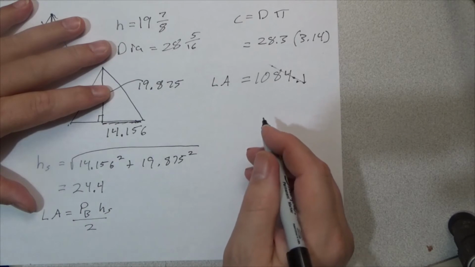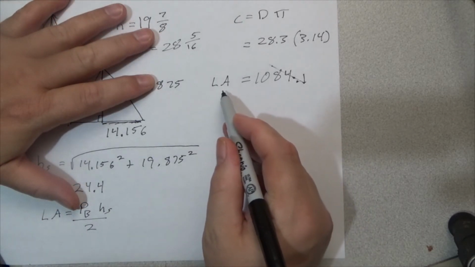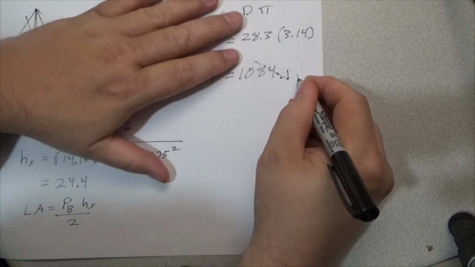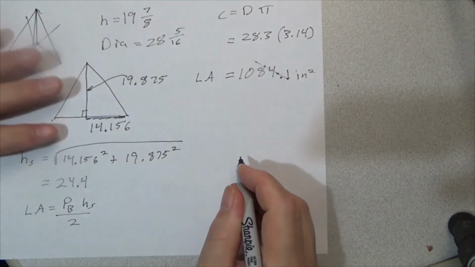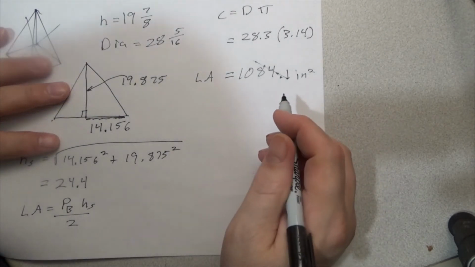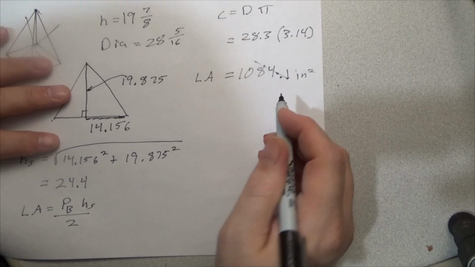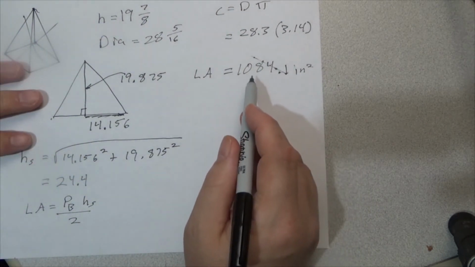Okay, we had some technical difficulties there. So where we left off was we had a lateral area of 1,084.1 inches squared. Now, two things I need to do to this number before we can move on. It says in part A to allow for 5% for the overlap. So I need to add 5% to this.